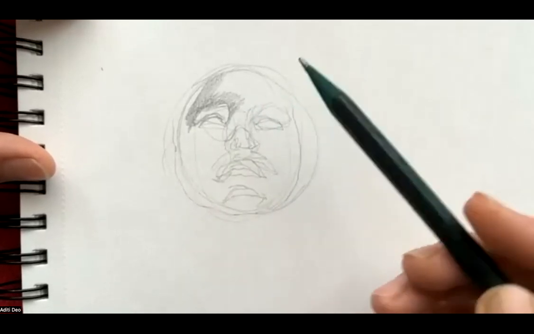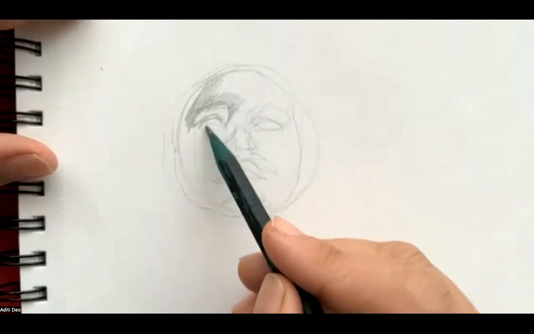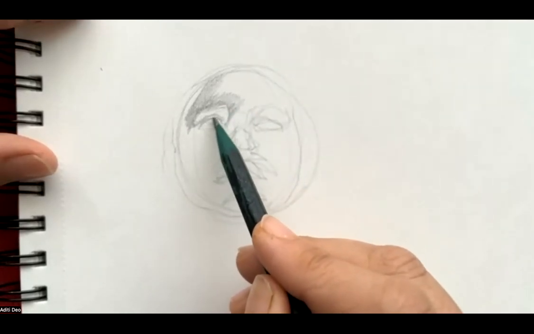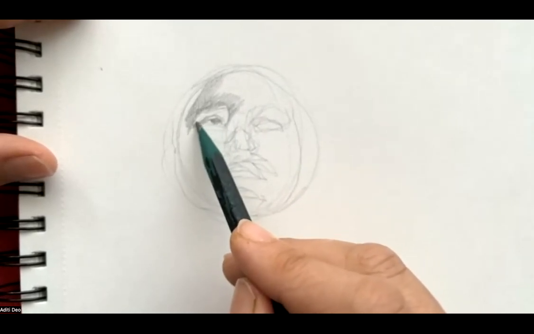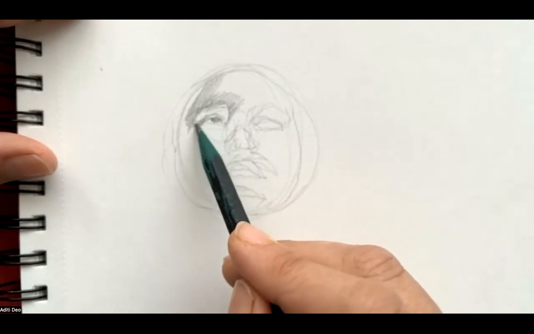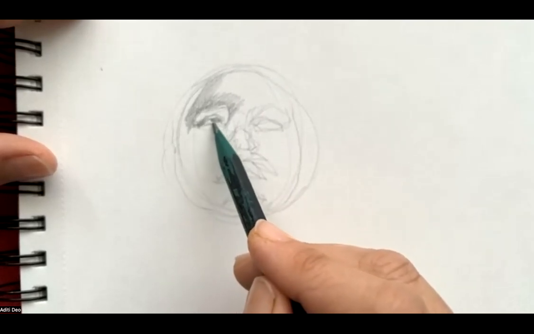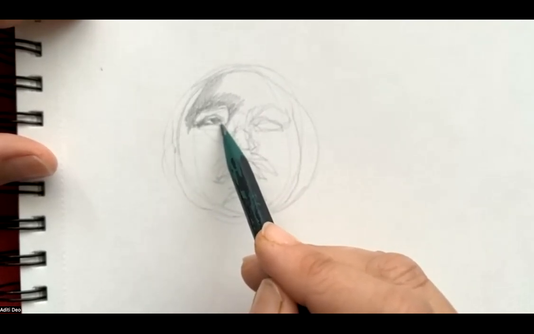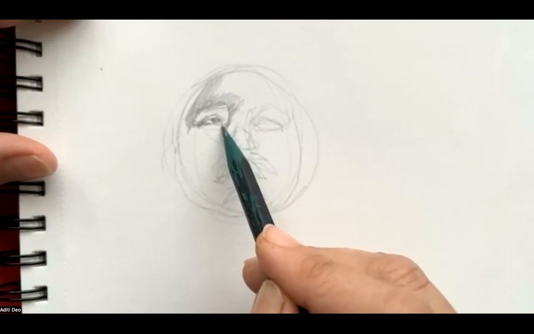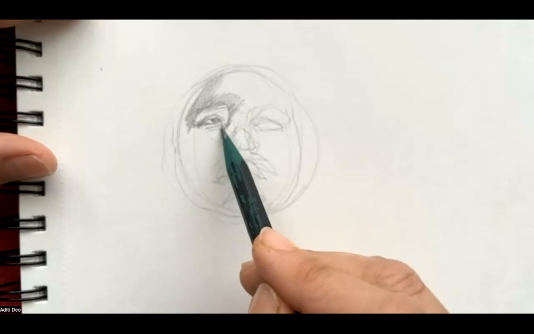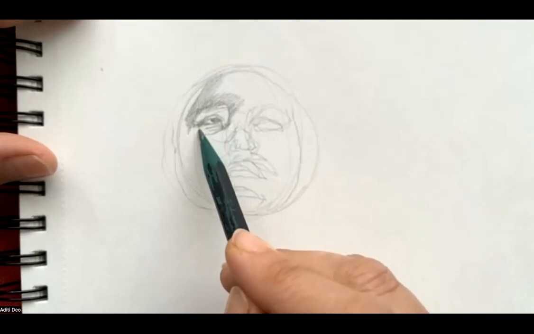The original picture over here, our reference image, I think it's made in charcoal, but we can recreate this even in pencil. So if you don't get a very high contrast, it's okay. Just an HB pencil is also fine. There's a texture over here below the eye, but there is a highlight.